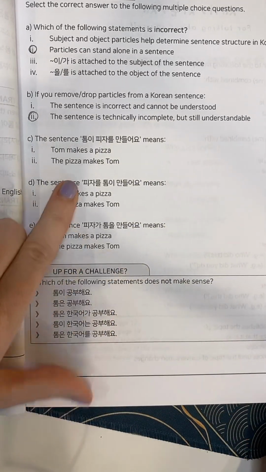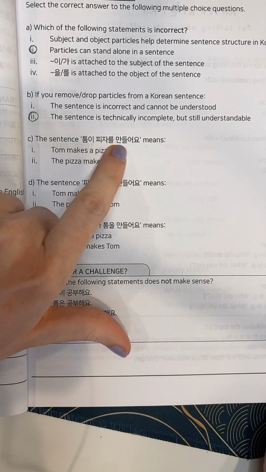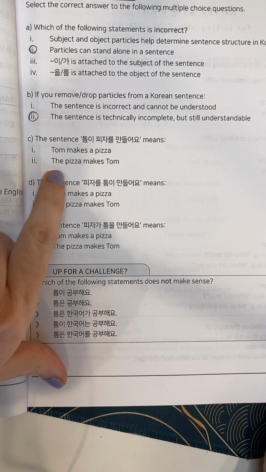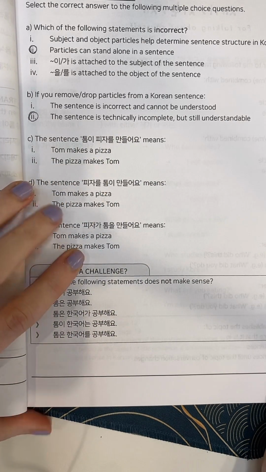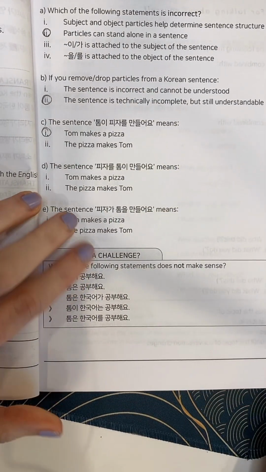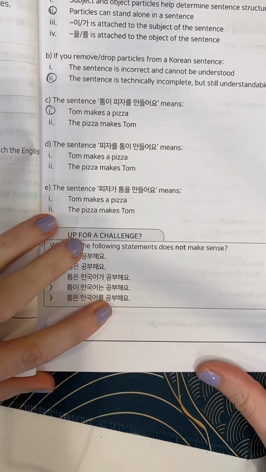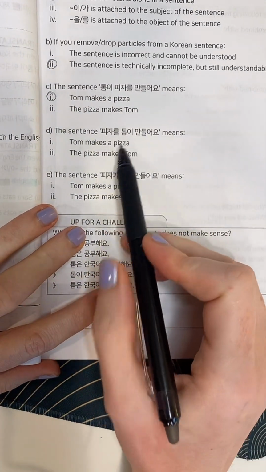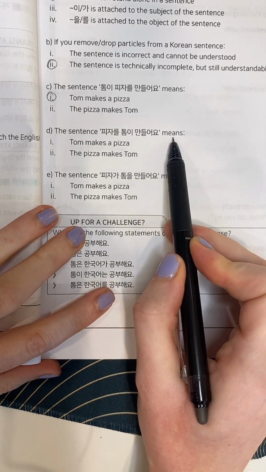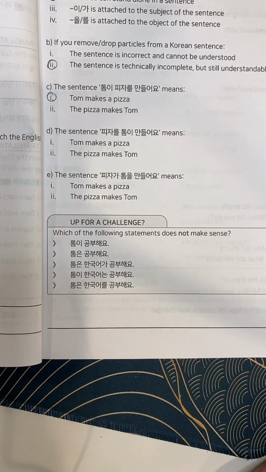Okay. C, the sentence Tom이 피자를 만들어요 means: 1. Tom makes a pizza, or the pizza makes Tom. It means 1, Tom makes a pizza, because Tom is the subject and pizza is the object. Number 2, the sentence 피자를 Tom이 만들어요 means Tom makes a pizza or the pizza makes Tom.